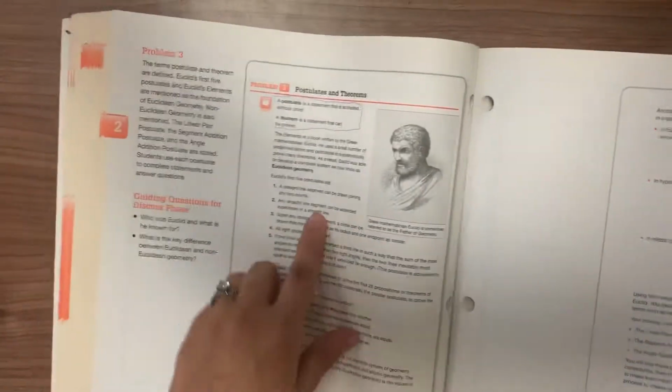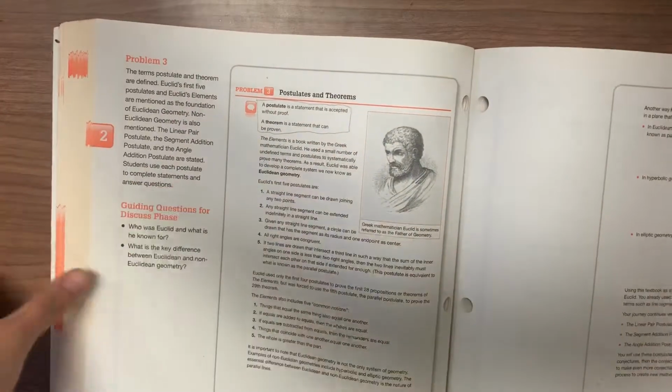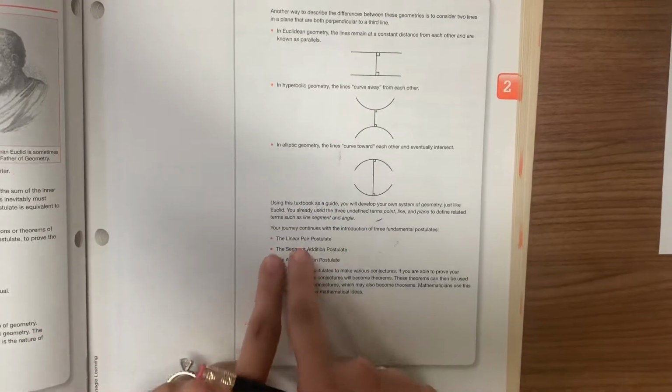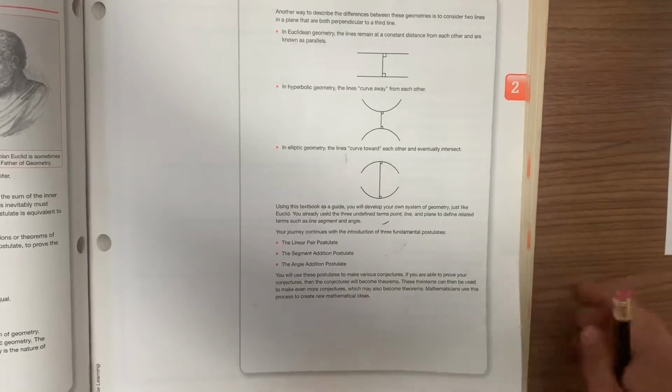Before that, we were talking about specific kinds of postulates. Yesterday we were talking about postulates and theorems. A postulate is a statement that is accepted without proof. There are three special postulates that we're going to talk about: the linear pair postulate, the segment addition postulate, and the angle addition postulate.